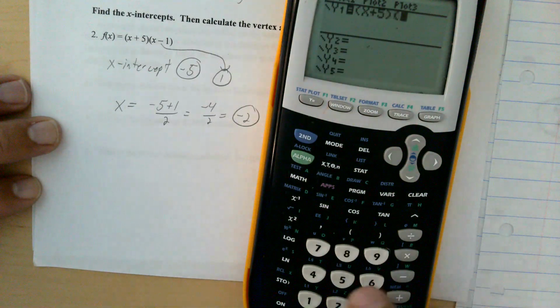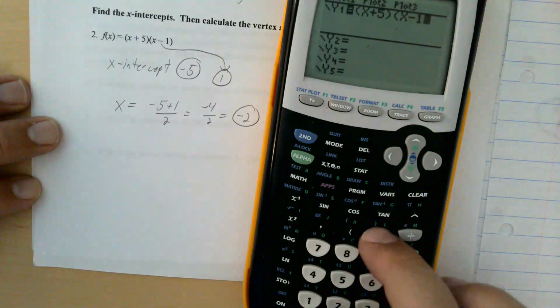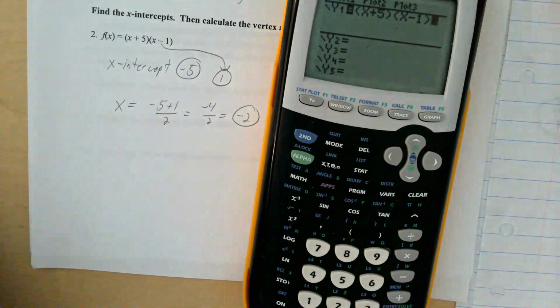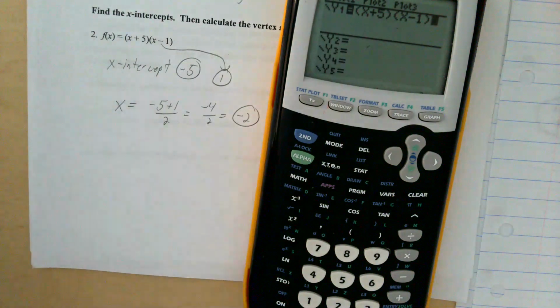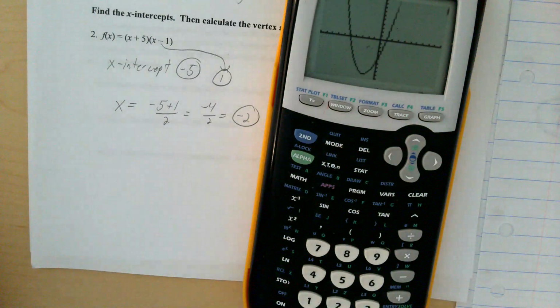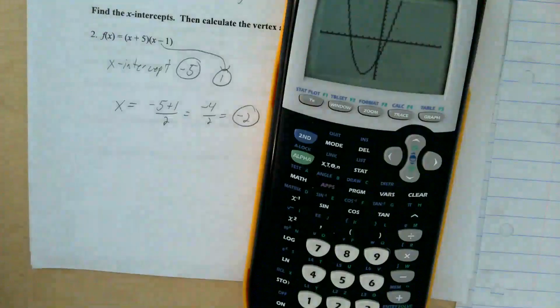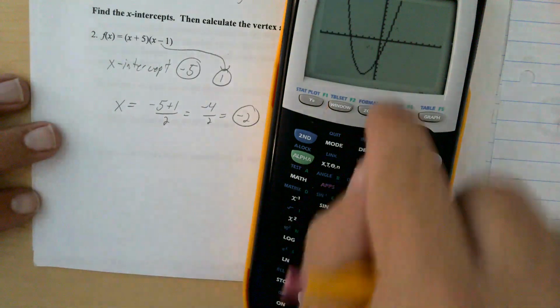I have x plus 5 in parentheses, and I have x minus 1. Another thing that we should understand, since I don't have a negative, I don't have a number in front, it is just a U that opens up. So when I graph this, I can see it is just a U opening up, no stretch, no shrink, no reflection. And so I'm just going to go to my table and look for -2.